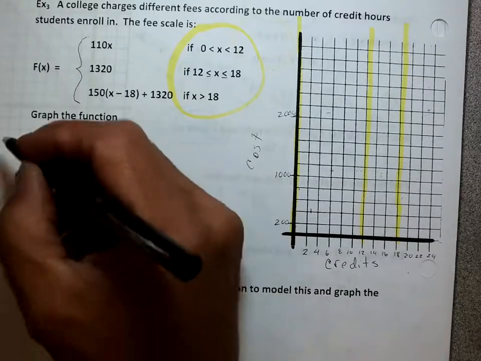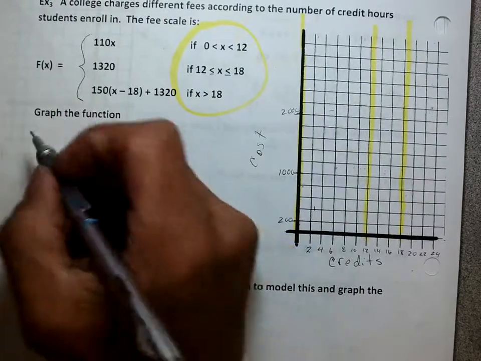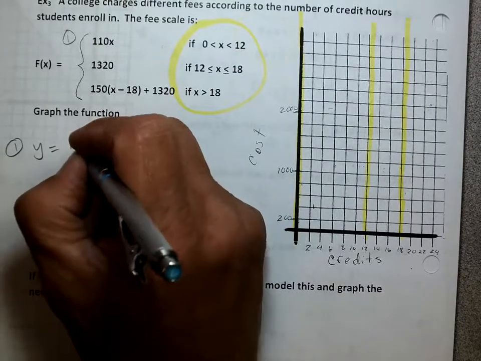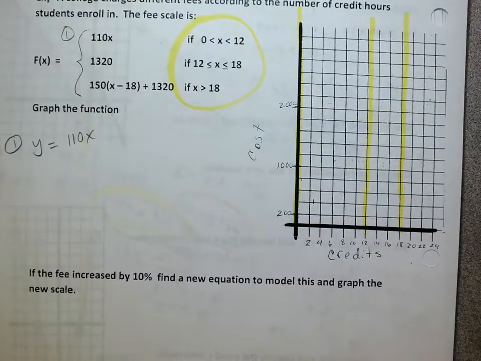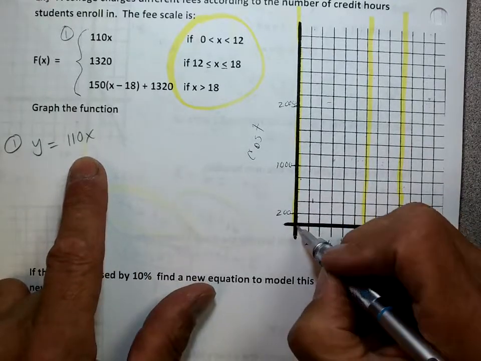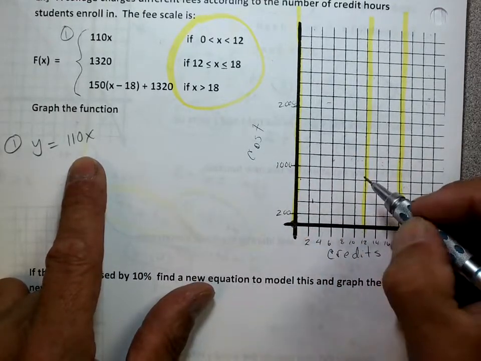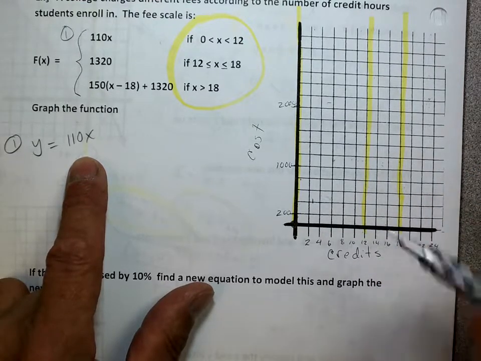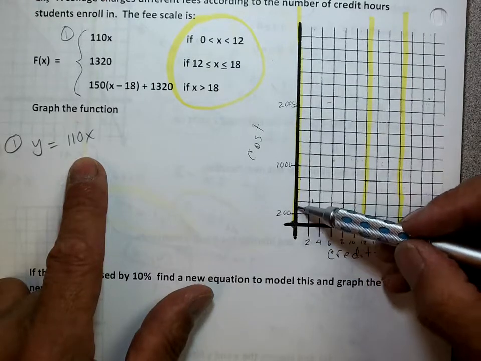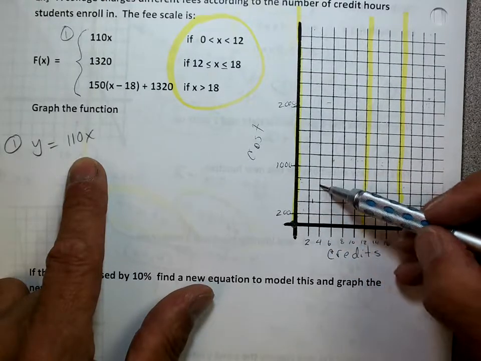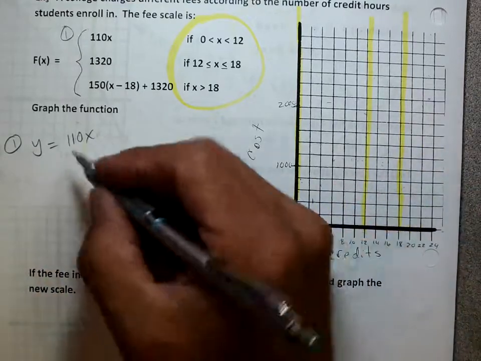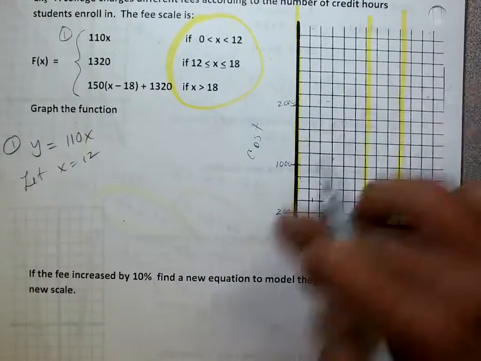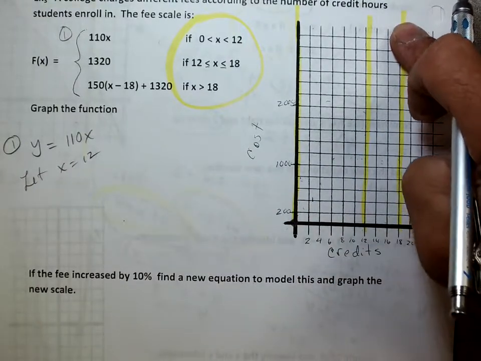So first one, graph 1. Graph 1 is y equals 110x, okay? So I do know that if I take 0 credits, it costs me $0, right? Watching? So to make this easy, instead of trying to figure out up 110 over 1, up 110 over 1, let's just plug in 12. Let x equal 12, and then I'll get this point, and I'll connect them, because we know it's straight. Does that make sense? Much easier, okay?